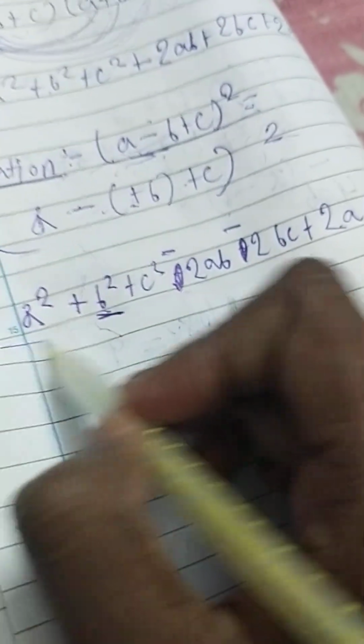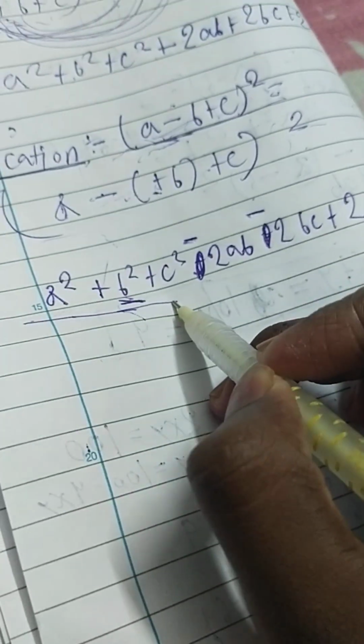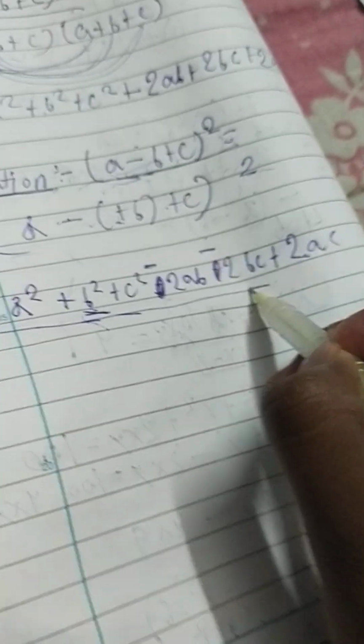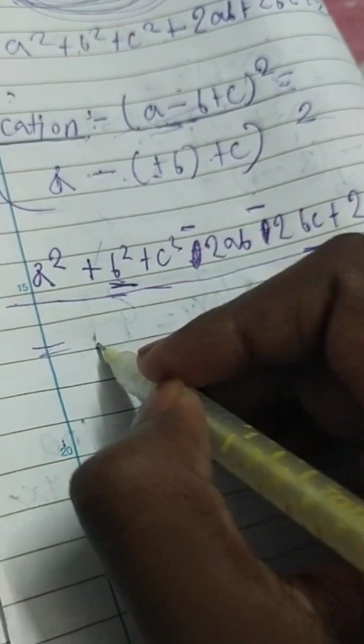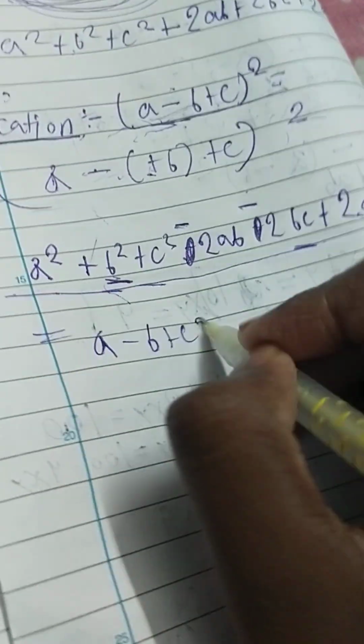So the formula becomes a square plus b square plus c square minus 2ab minus 2bc plus 2ac equals (a minus b plus c) whole square.